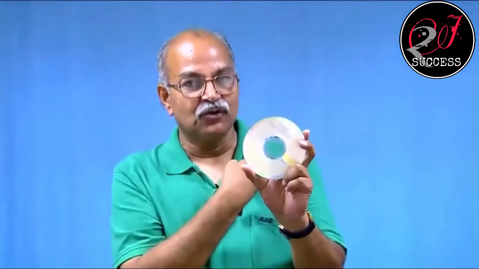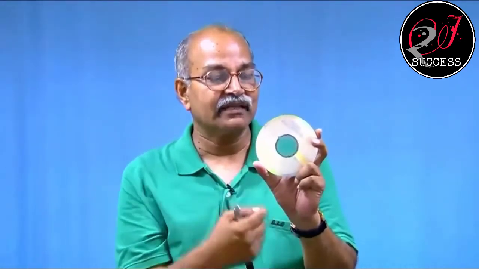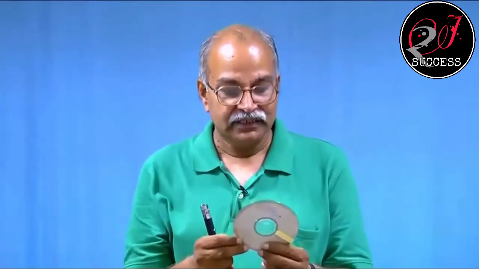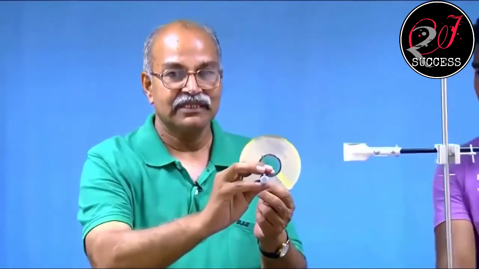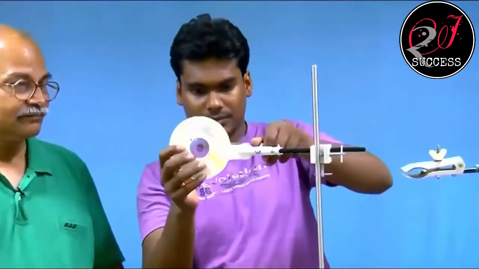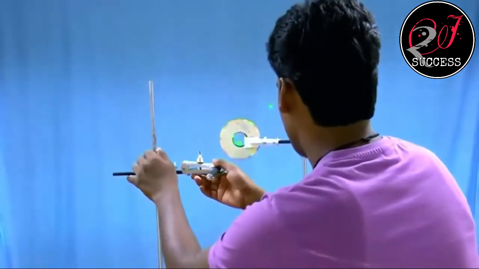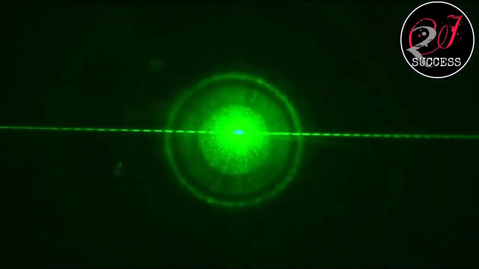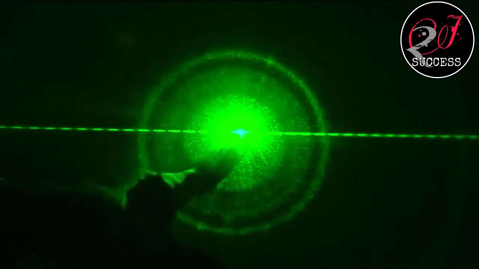So from the sides light will go, and apparently we can expect that light will be blocked by this wire and a shadow will form on the other side. So I will request Ranjit, my associate, to fix up this wire and this light source on some stand so that light falls on this wire. This is the point directly in front of the wire, and the wire is opaque, it doesn't allow light to pass through.